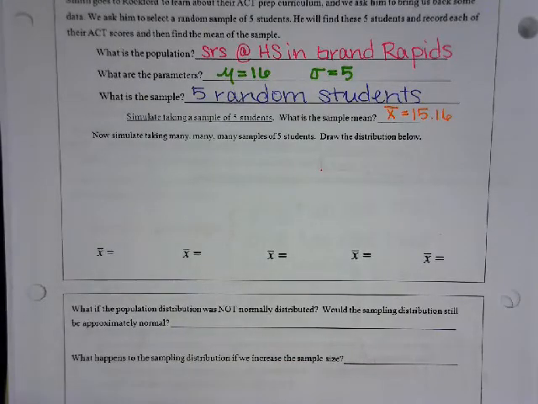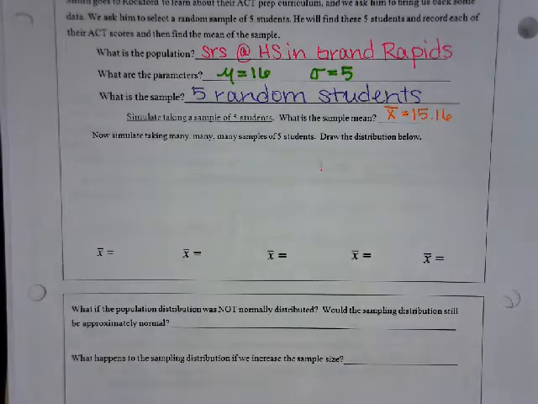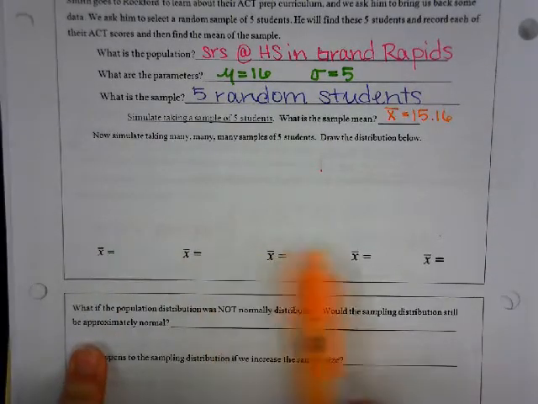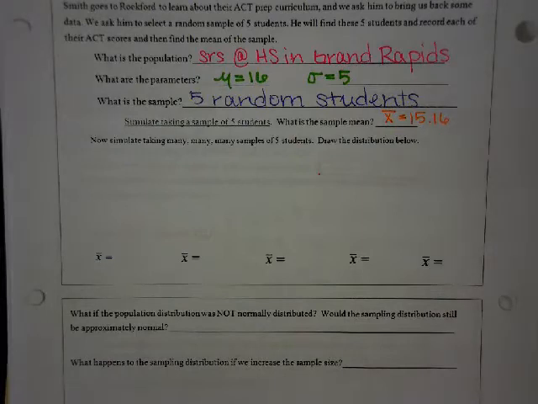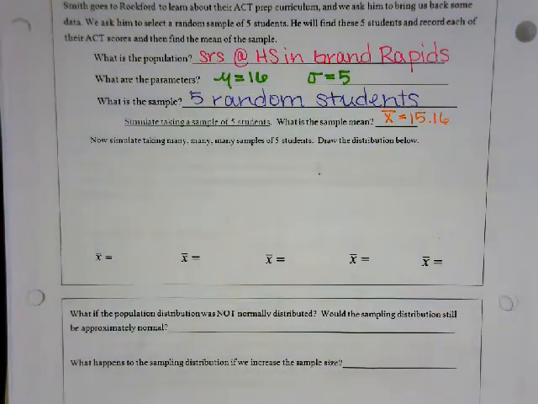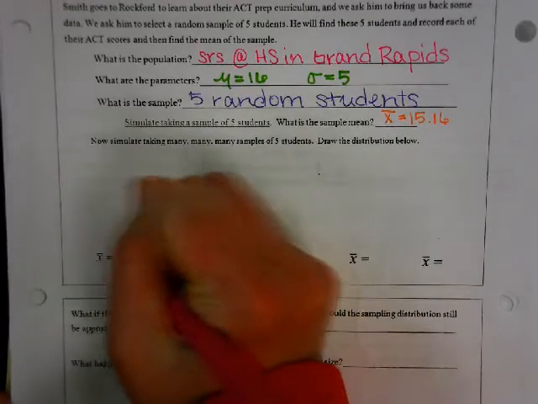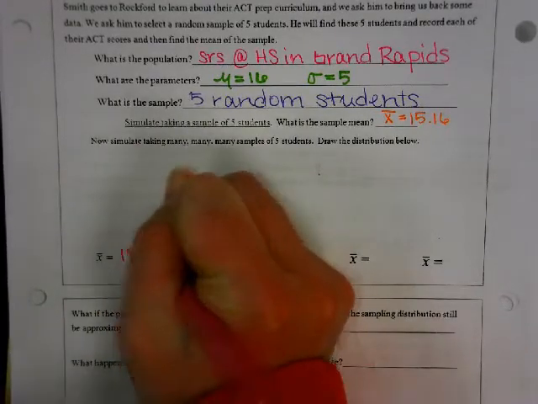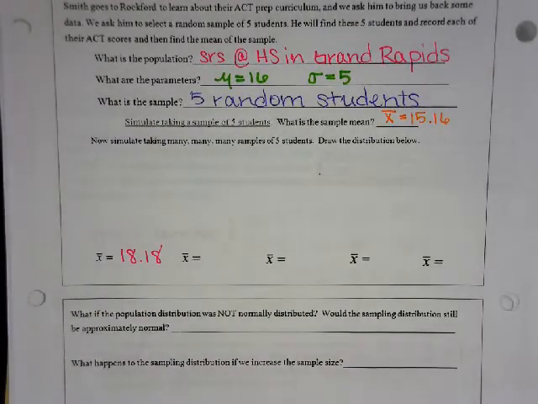We're going to take 1, 2, 3, 4, 5 more samples of 5. This time we got a mean of 18.18. Put that on your paper. We're going to do it again, sample of 5. This time we got 14.69.